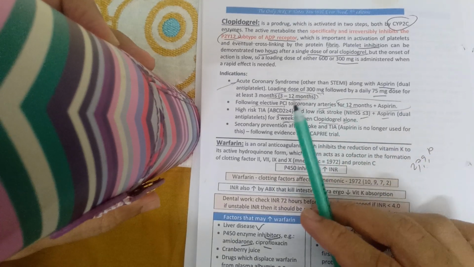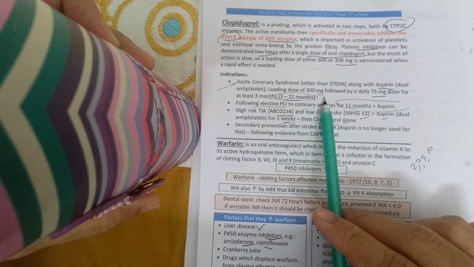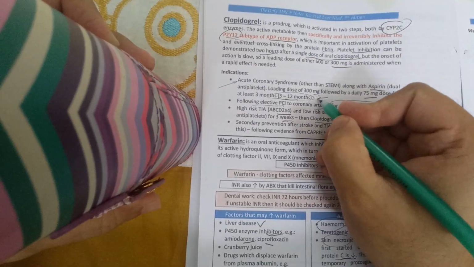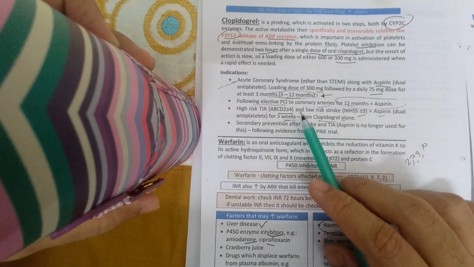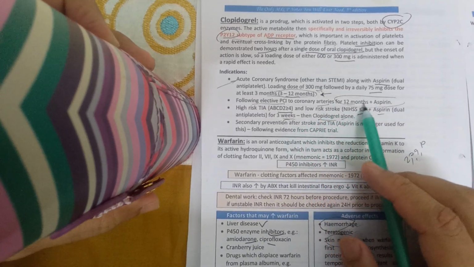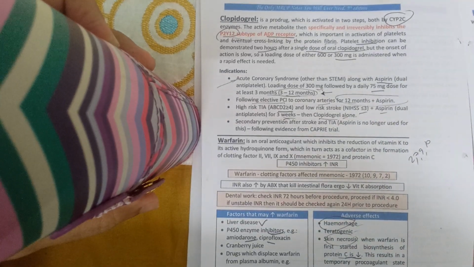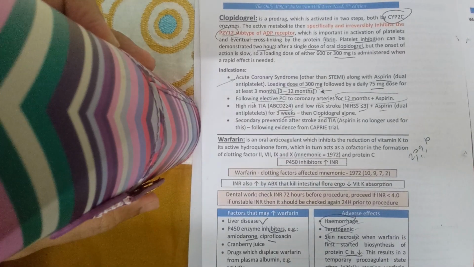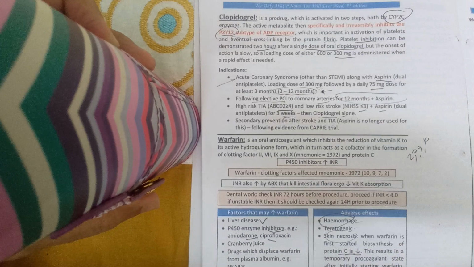So indications is acute coronary syndrome other than STEMI, along with aspirin, dual antiplatelet, loading dose of 300 mg followed by a daily dose of 75 mg for at least 3 months, 3 to 12 months. Following elective PCI to coronary arteries, for 12 months plus aspirin. High risk TIA and low risk stroke plus aspirin: dual antiplatelet for 3 weeks, then aspirin alone, then clopidogrel alone. Secondary prevention after stroke and TIA, aspirin is no longer used for this, following evidence from the CAPRIE trial.